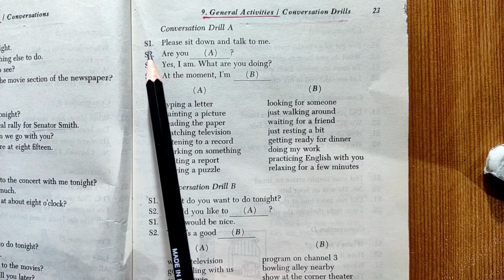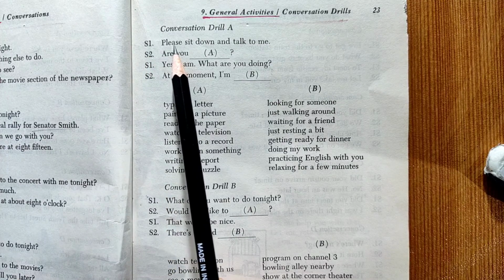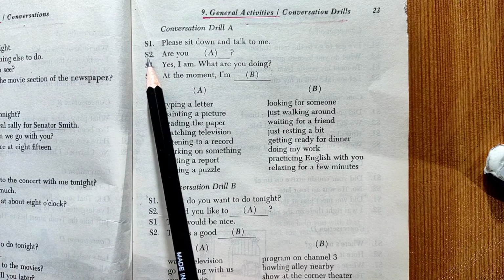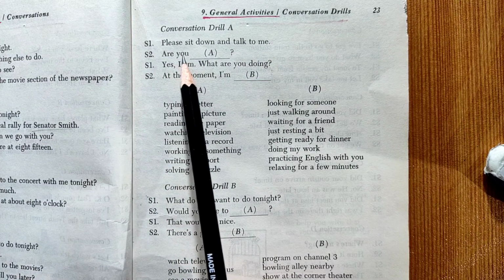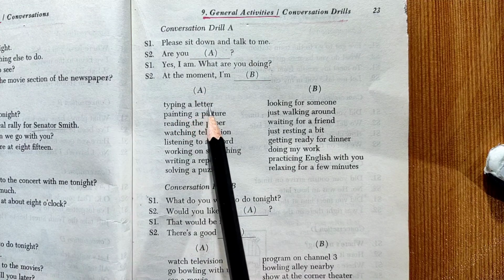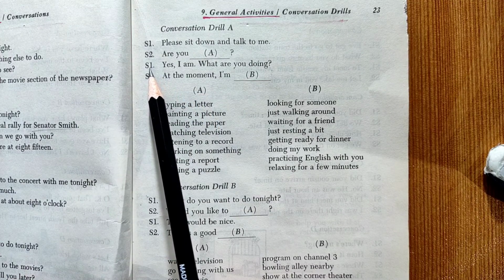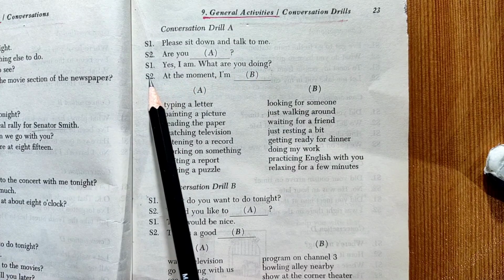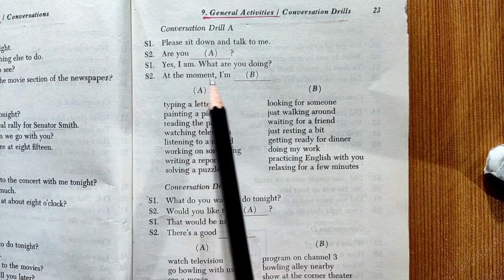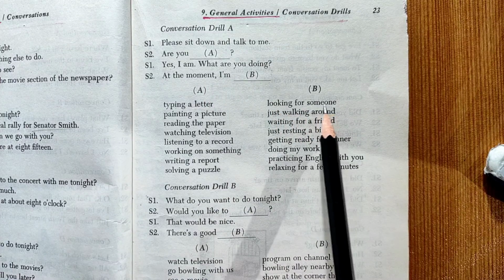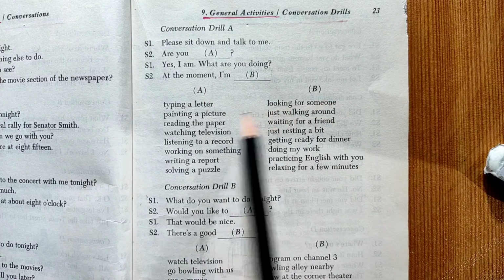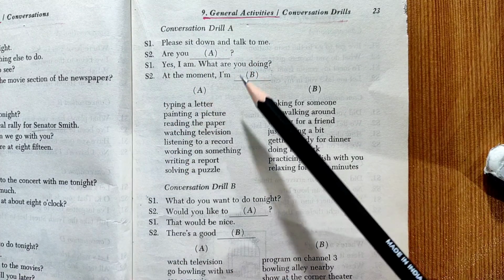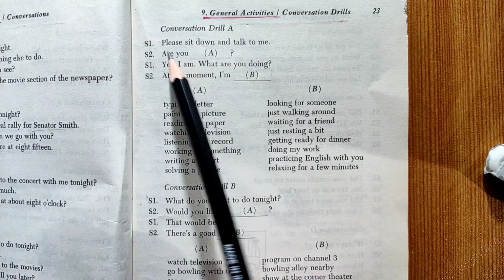So let's start. Person 1 says, please sit down and talk to me. The second person replies, are you typing a letter? The first person says, yes, I am. What are you doing? The second person replies, at the moment I am looking for someone. Again, the same thing we have to repeat again and again. So let us repeat like this only.